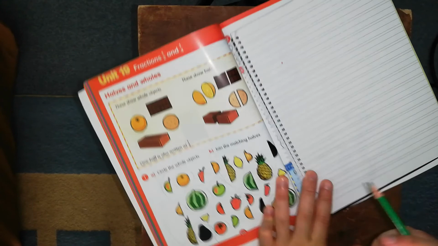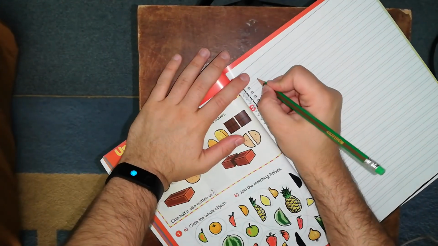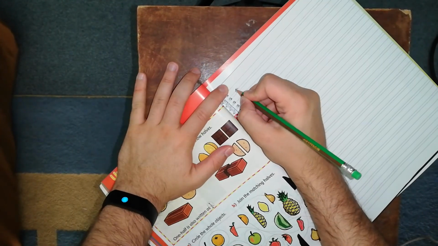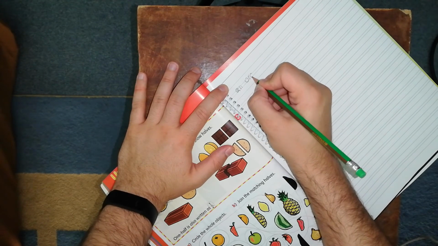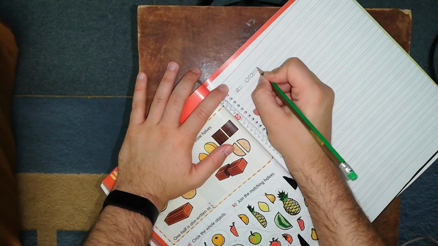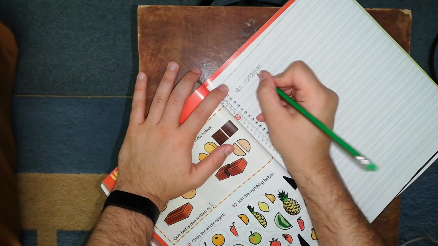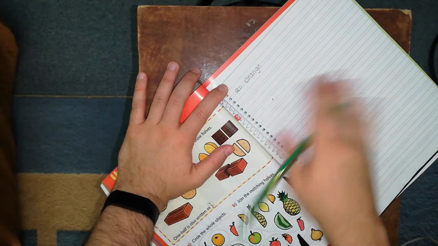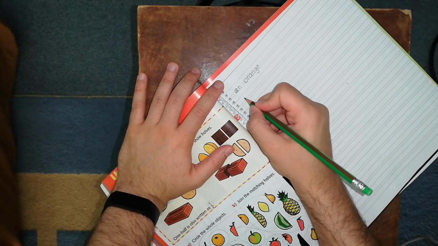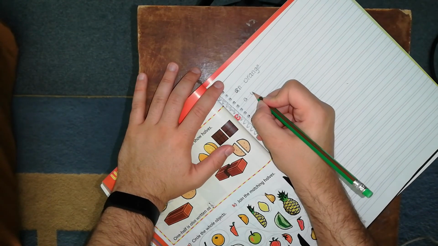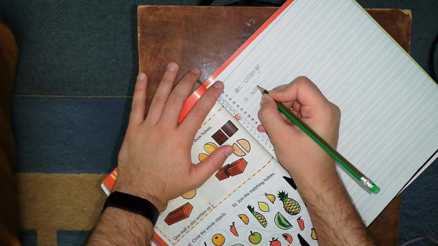What's this? An orange. So here write an orange. Okay, so what's this? An orange. Here, a watermelon. A watermelon. So let's go ahead and write.